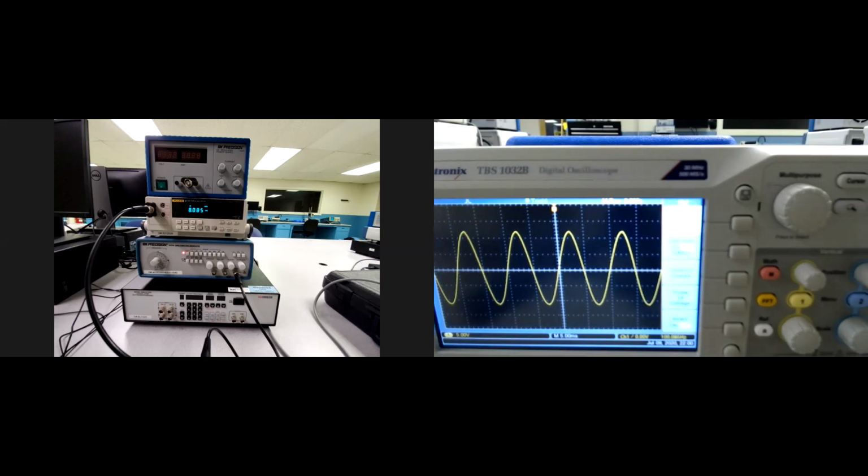Once I activated the AC coupling, you didn't see much difference on the oscilloscope. Why? Because the DC component of the initial signal was really, really close to 0. So it's already set to AC coupling.